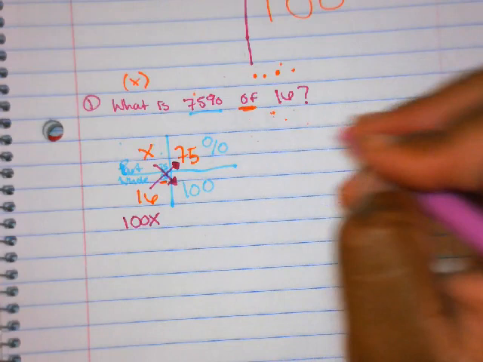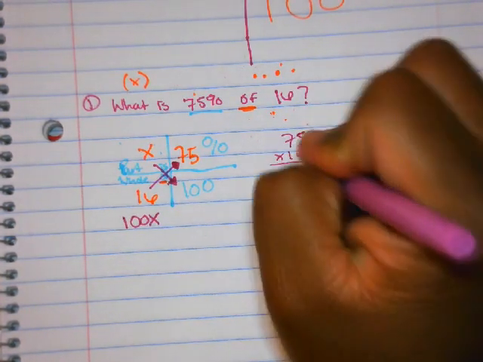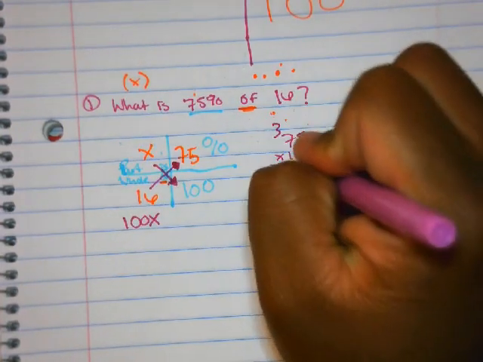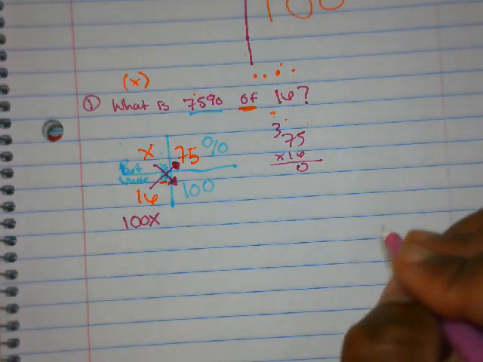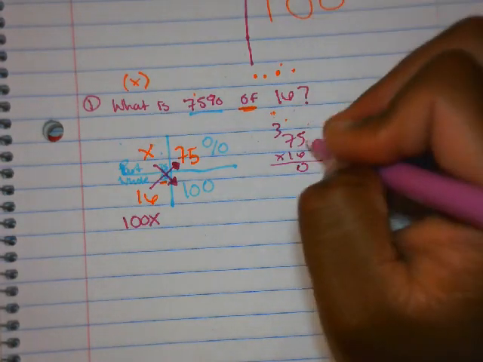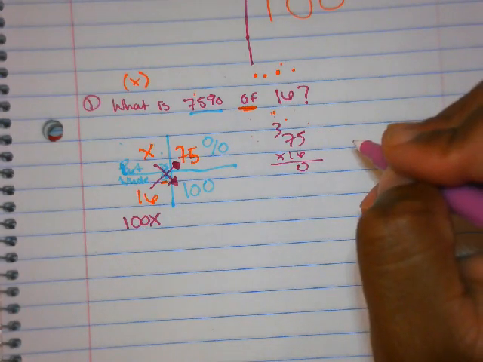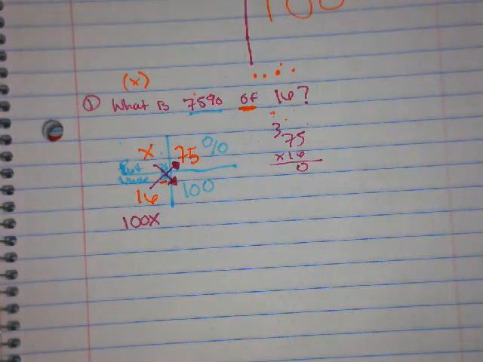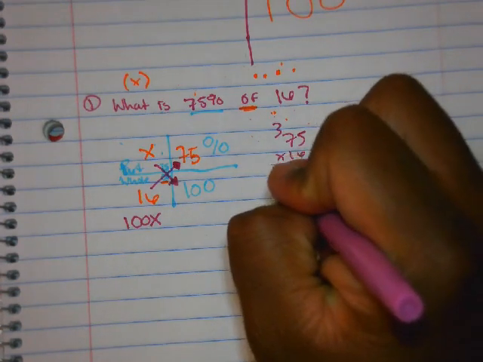And then 75 times 16. 6 times 5 is 30. 6 times 7 is 42, plus 3, 45.